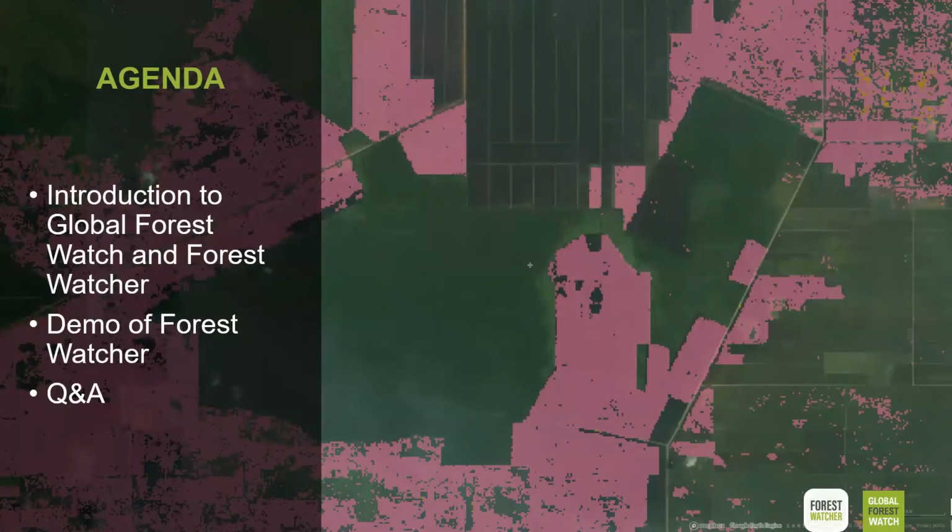During this webinar, we'll offer an introduction to both Global Forest Watch and Forest Watcher, elaborating on Forest Watcher's purpose, intended users, and how the recently released features will help improve the offline forest monitoring experience. We'll then offer a demo of Forest Watcher and highlight the recommended specs for a mobile device, as well as where you can find additional information on how to use the mobile app. At the end, we'll provide ample time for questions.